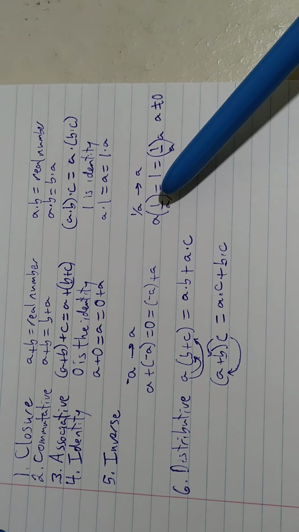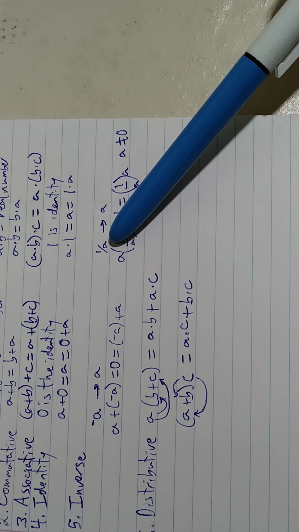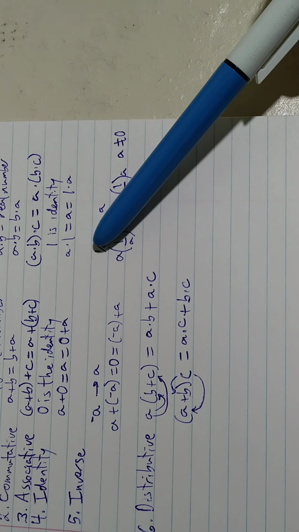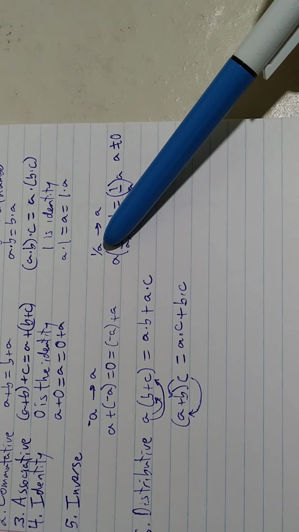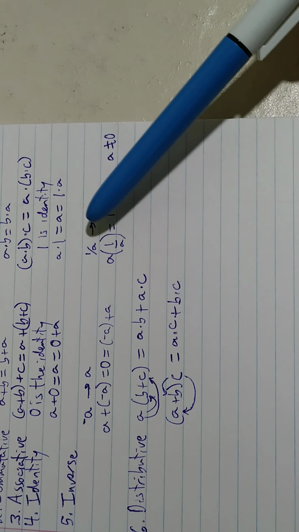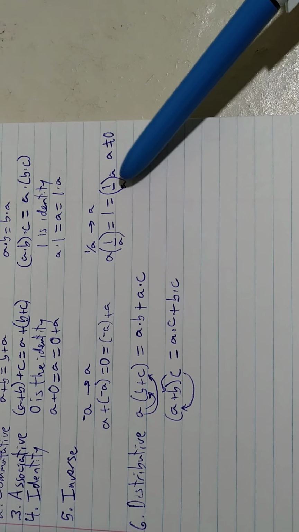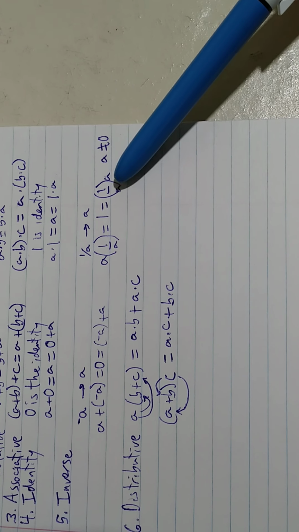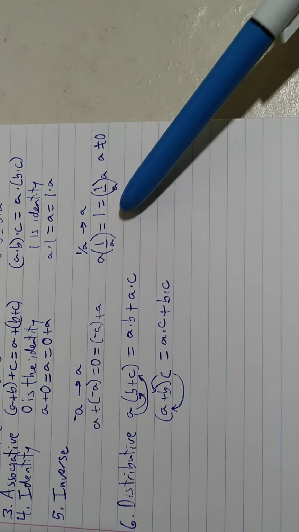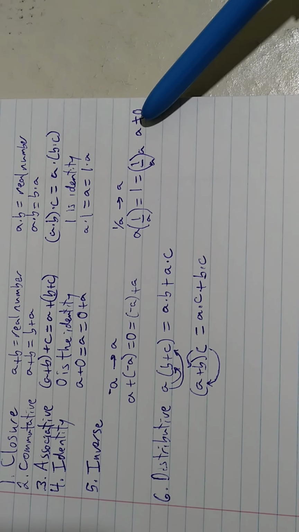So then multiplying, the inverse would be 1 over a. So with multiplying it by 1 over a, you get 1. Also, same here is 1 over a times a. Doesn't matter what order it is, you always get 1. And a can never be equal to 0. That would make it undefined.